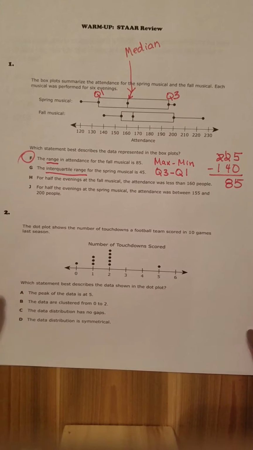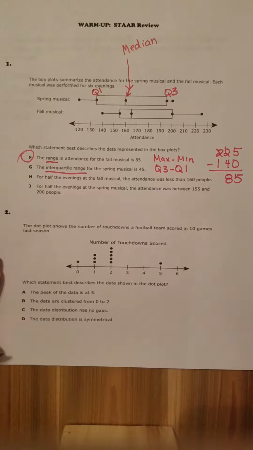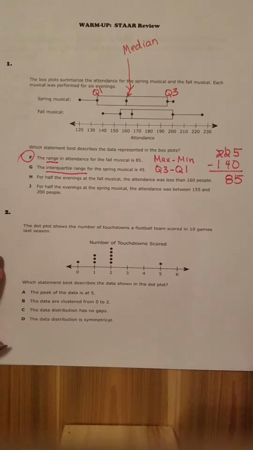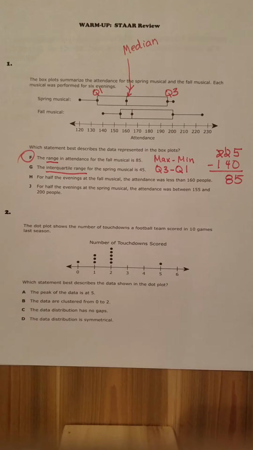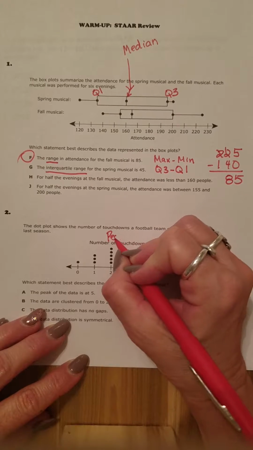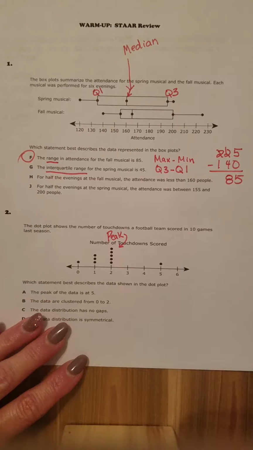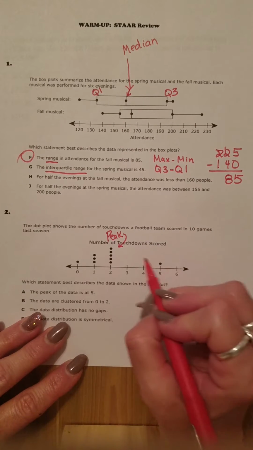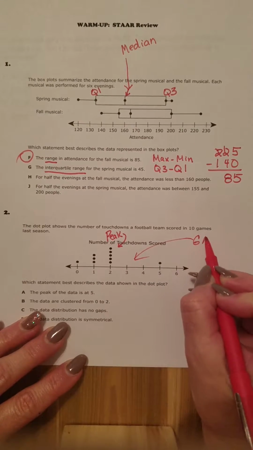Same thing for a dot plot. It says a dot plot shows the number of touchdowns a football team scored in 10 games last season. Which statement best describes the data shown in the dot plot? If I look at this, I can see that number 2 has the most dots. That's my peak. Right over here, between 2 and 5, I have a gap.